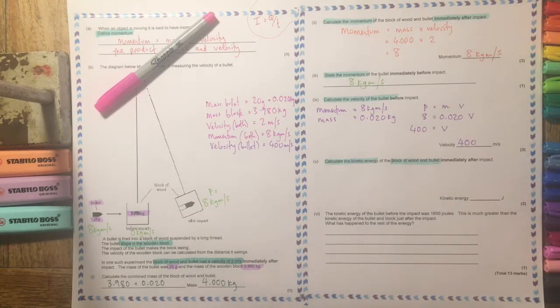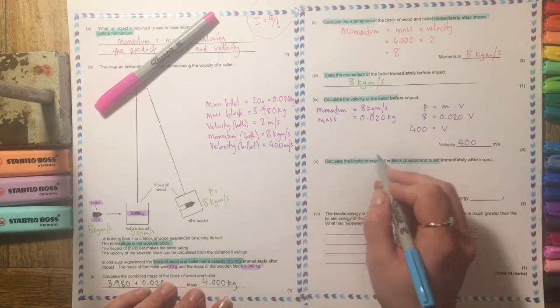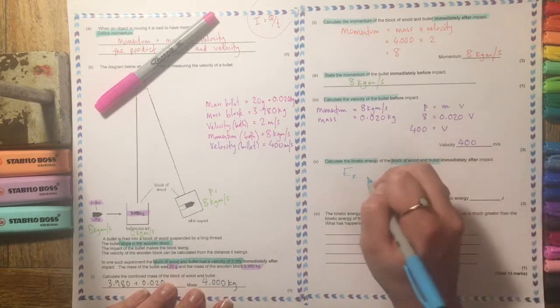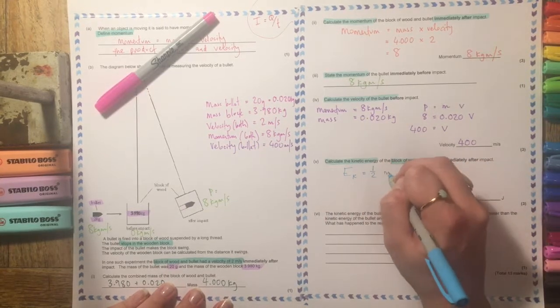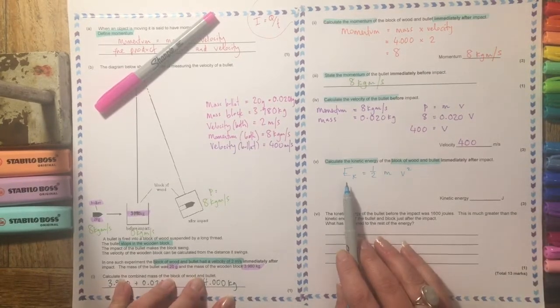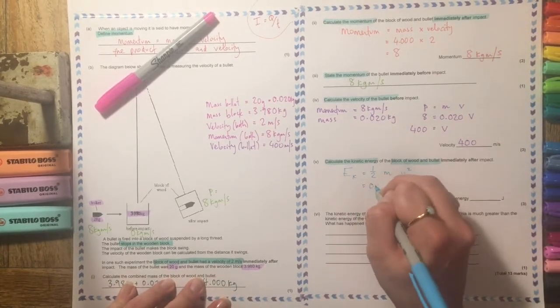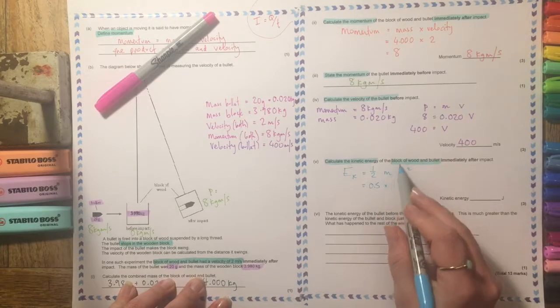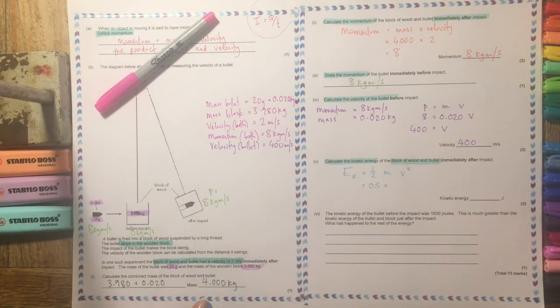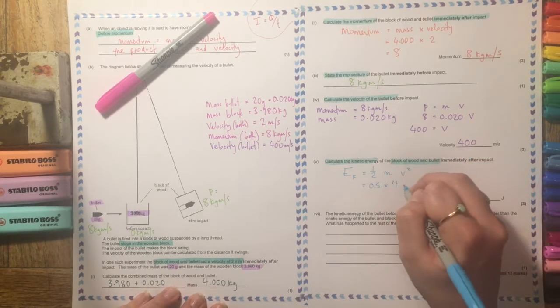So calculate the kinetic energy. Well, kinetic energy is the quantity we're calculating. So we need to write out the equation for kinetic energy, which is 1/2 times mass times velocity squared. So 1/2 is just 0.5. The mass of the block and the bullet, if we go back to here, is 4 kilograms.